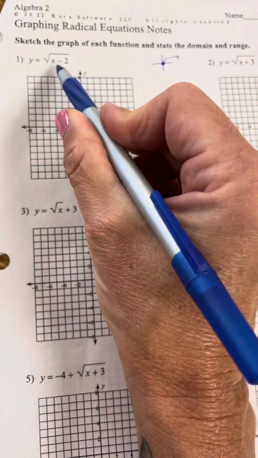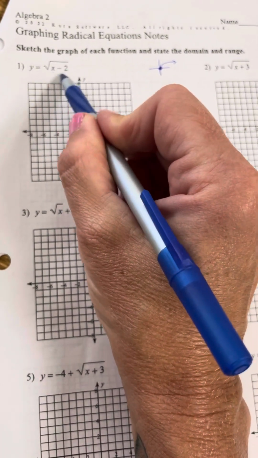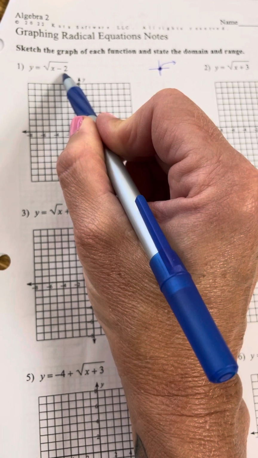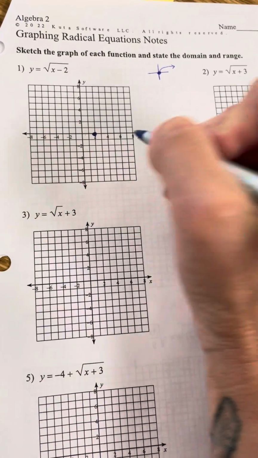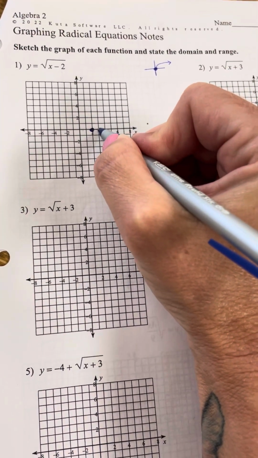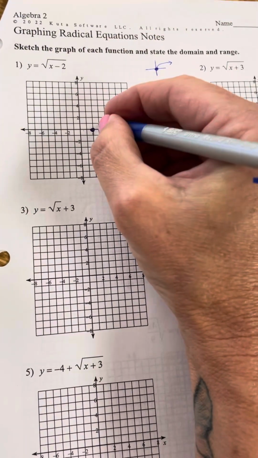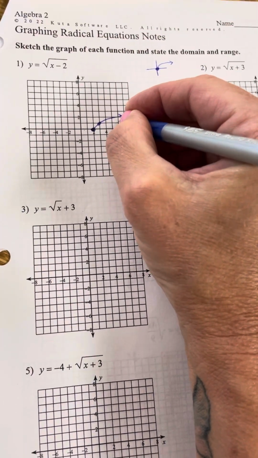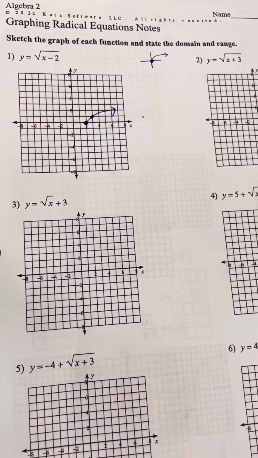So in this case, we're just moving 2 to the right. The number is inside with the x, so we use the opposite sign, which is positive 2, and we move to the right 2, put that original point. And then to check, you can also plug in the 1 point to the right, so plug in 3. 3 minus 2 is 1, square root is 1, so I know I'm good to go. Okay, I'm going to graph them, and then I'm going to come back and do the domain and range.